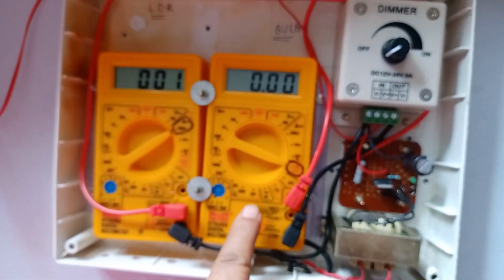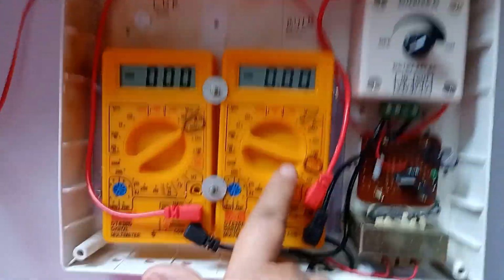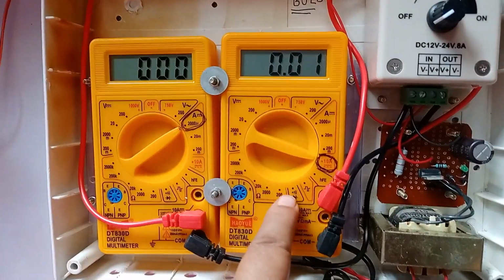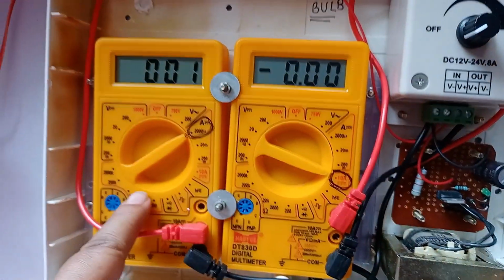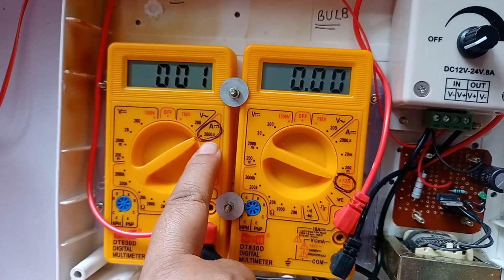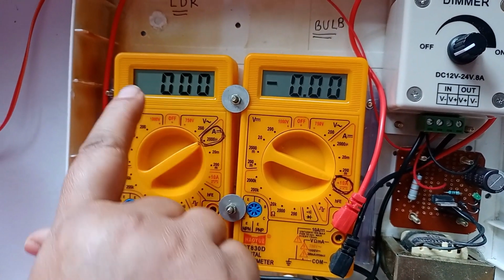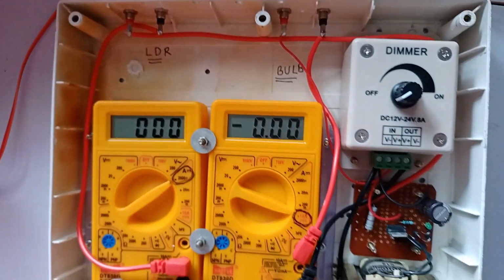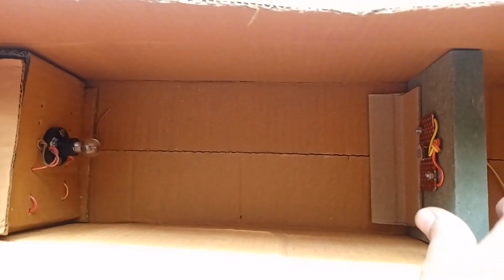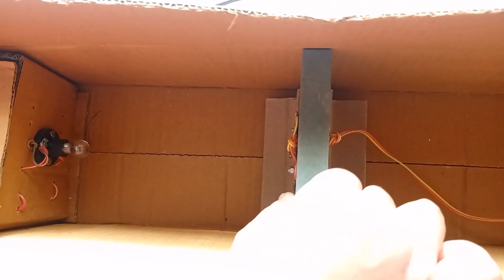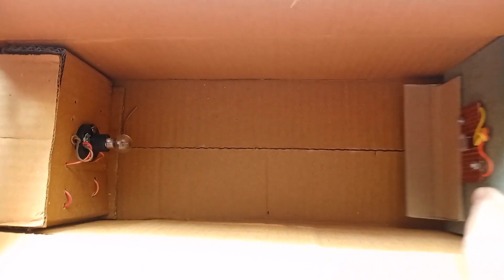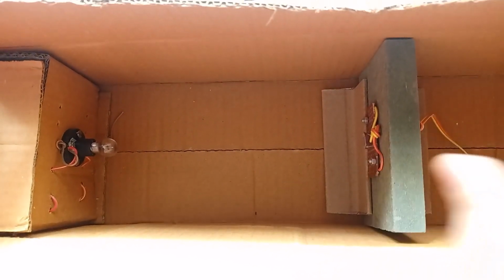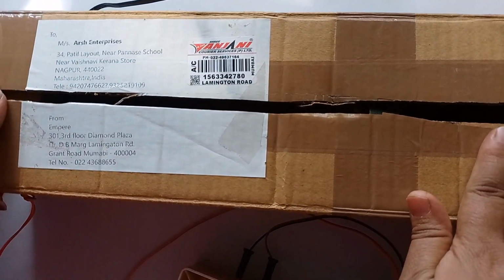Here we have connected two multimeters, which we are using as ammeters. This ammeter is set at 10 ampere, which measures the current through the bulb, and this multimeter is set at 2000 microampere, which measures the current through the LDR. This is our setup to vary the distance. This way we can vary the distance between the light source and the LDR. This is kept in an enclosed box so that external light will not affect the LDR.